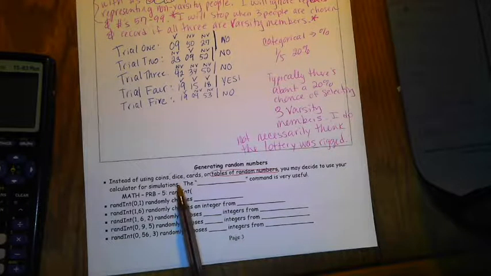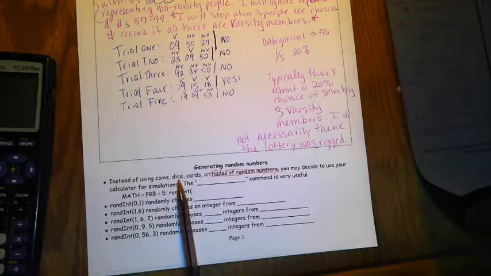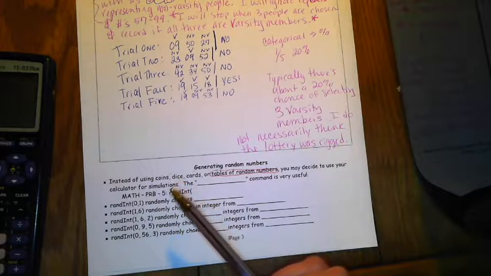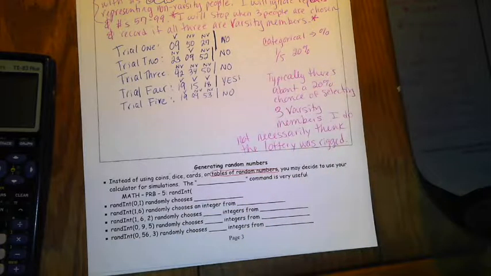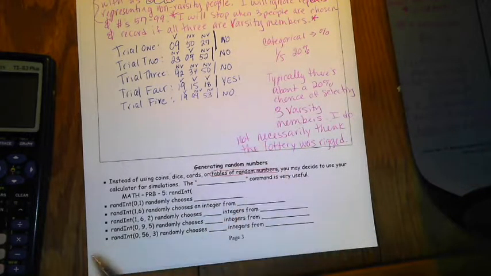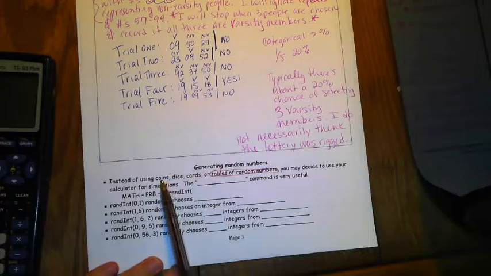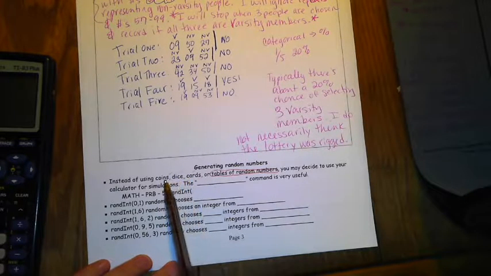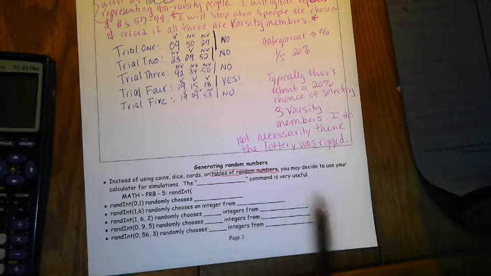So if we just needed to split something into 50-50, instead of picking random numbers, I could have rolled a die and said, okay, if we get a 1, 2, or 3, that represents this, and a 4, 5, and 6 represents something else. Random number tables are kind of easier than doing coins, dice, or cards. Y'all tend to mess these up sometimes. I would stick to random number tables.